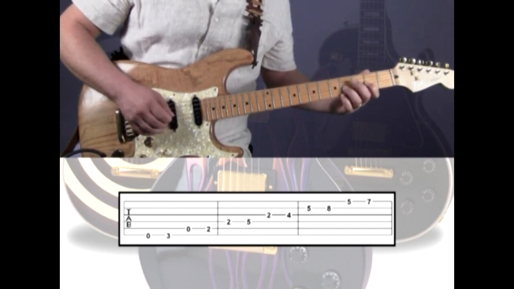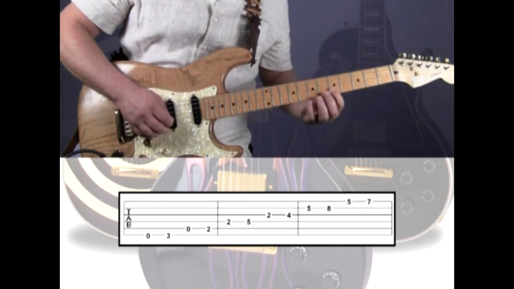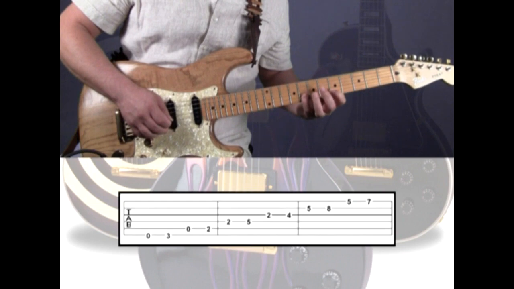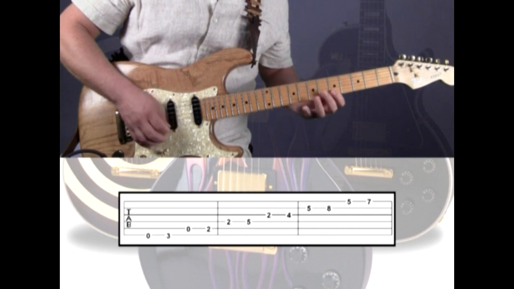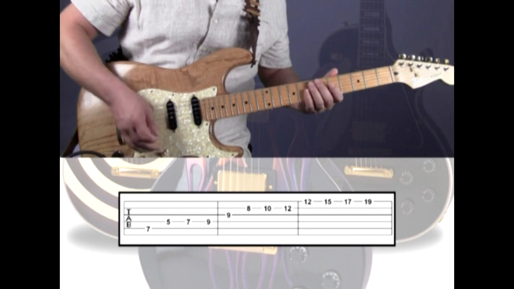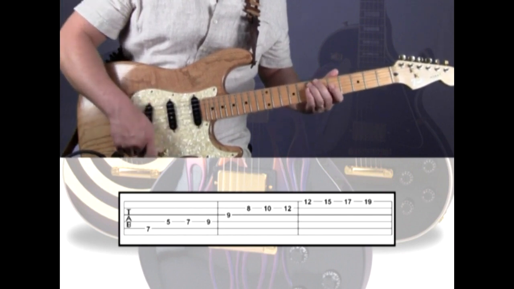3, 4. To the 2nd string notes, E on the 5th fret, G on the 8th fret, to the 1st string, A on the 5, and B on 7. 1, 2, 3, 4.